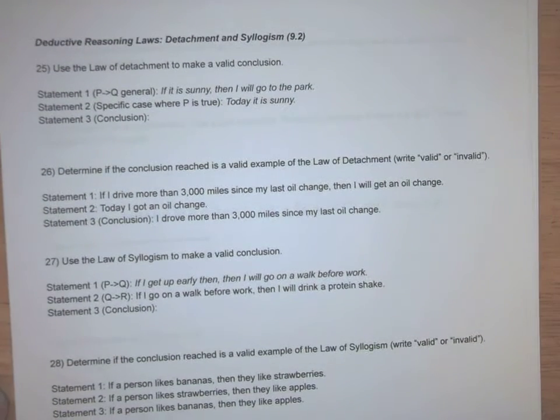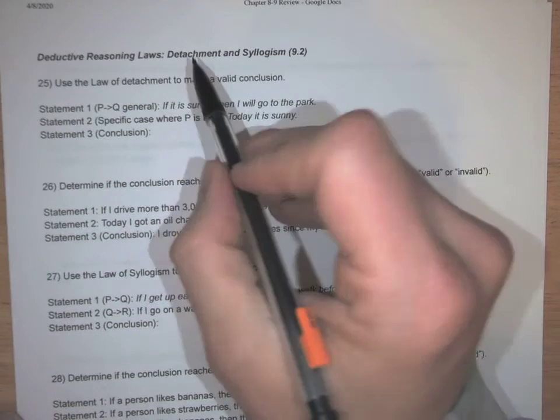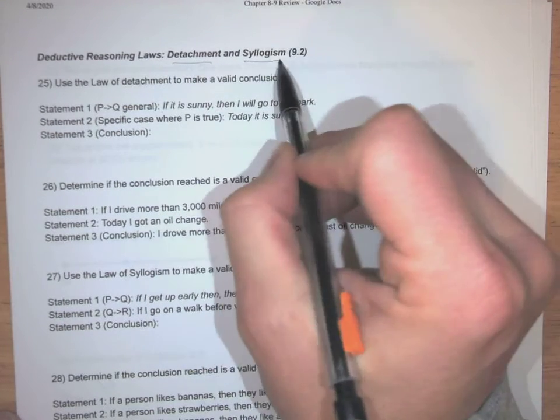Okay, the next little section is about laws of deductive reasoning. So we talked about the different kinds of reasoning. We have inductive and deductive. But then within deductive, there's a couple different ways to structure an argument so that you can make a conclusion. And the two laws that we're going to study specifically here, or that we studied, are detachment and syllogism.